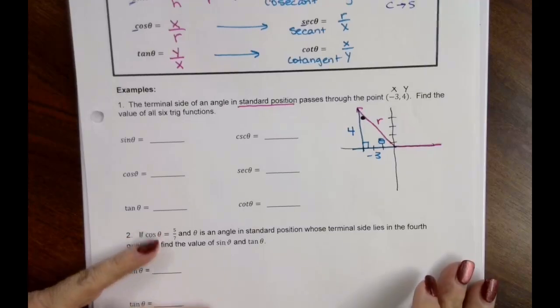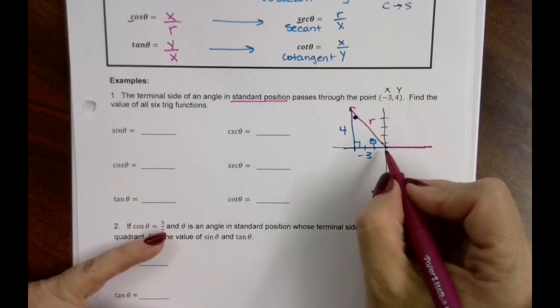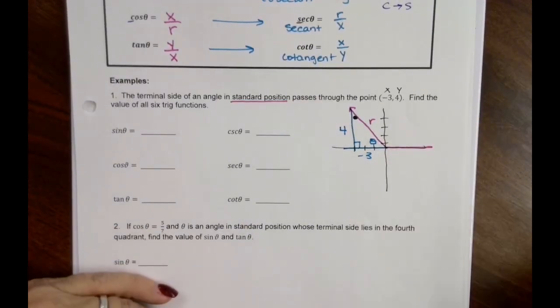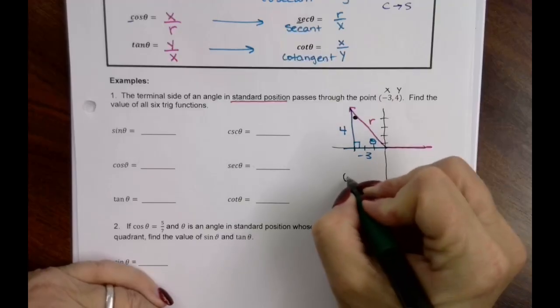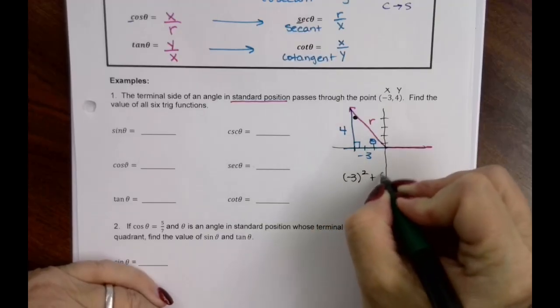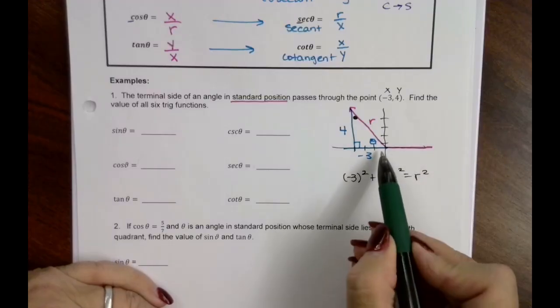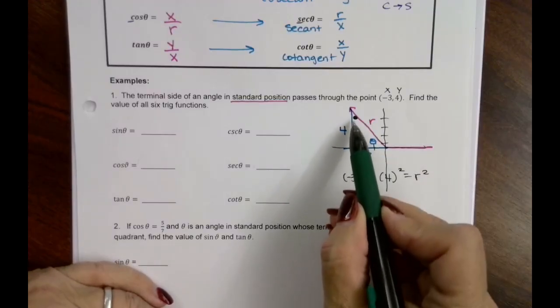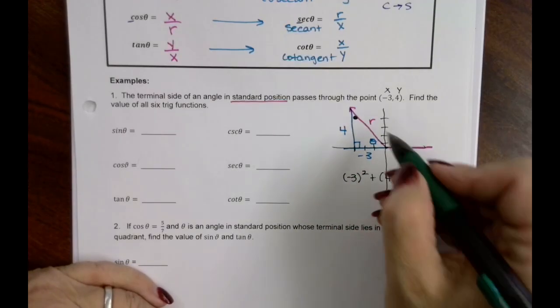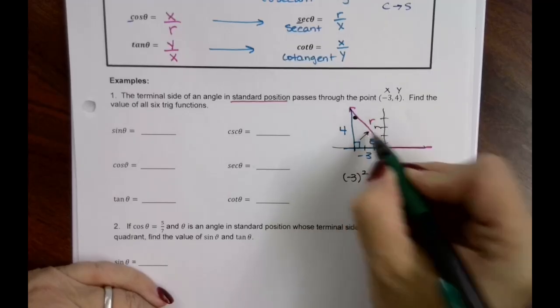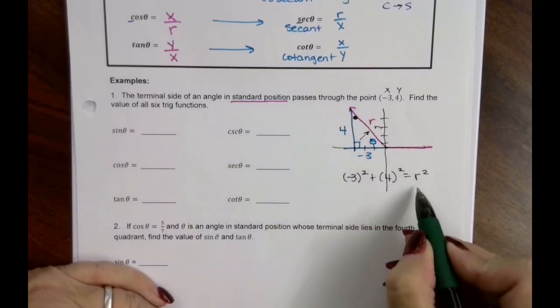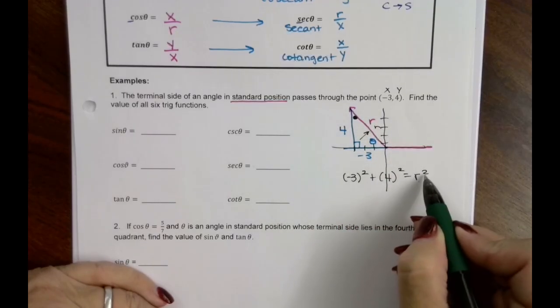So this value here, which is our radius. To solve this, it's just the literal Pythagorean theorem. So I'm going to have -3 squared plus 4 squared equals r squared. And be careful, make sure you know what you have. So I have x and y, so that goes on this. R is the same as my hypotenuse, which is always the side opposite of the right angle. So that's the one that gets to be by itself.